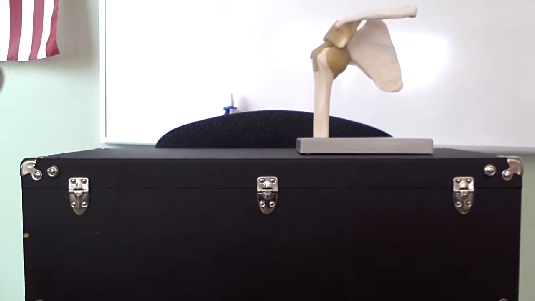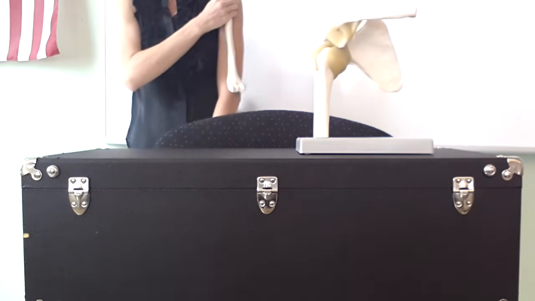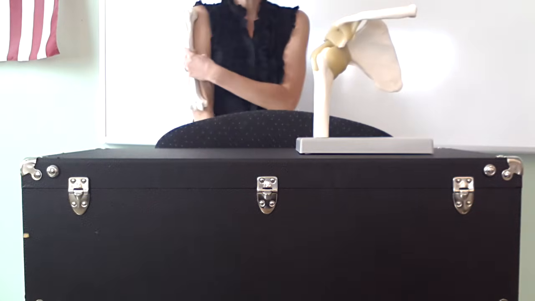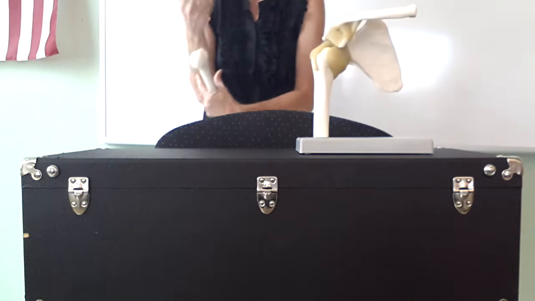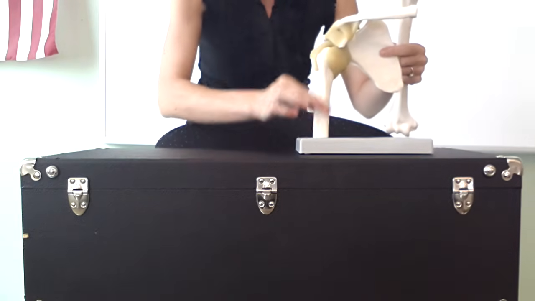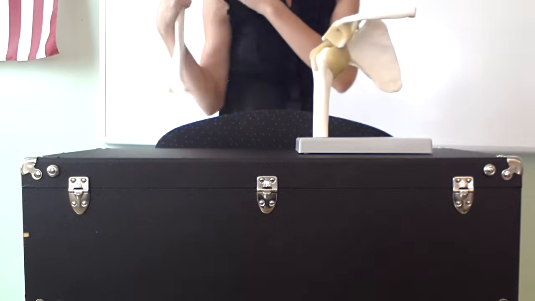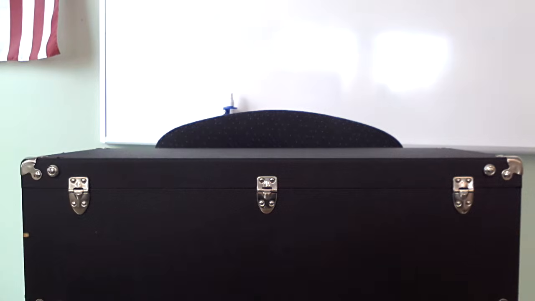Okay, again, from there we go to the humerus, the bone of the upper arm. When we look at the arms, we see that we have one big bone in the upper arm, and then we'll have two smaller bones in the forearm. Again, the humerus, the bone of the upper arm, fits right into the glenoid cavity of the scapula, forming the shoulder joint.